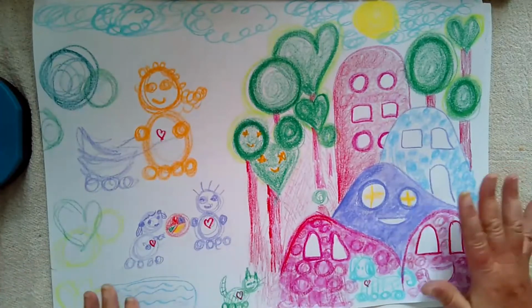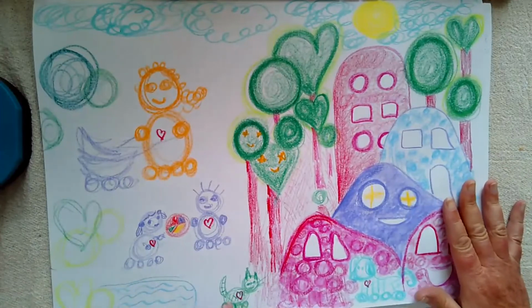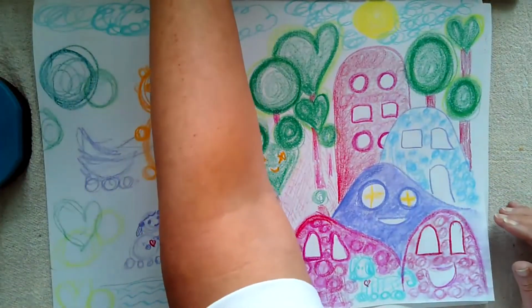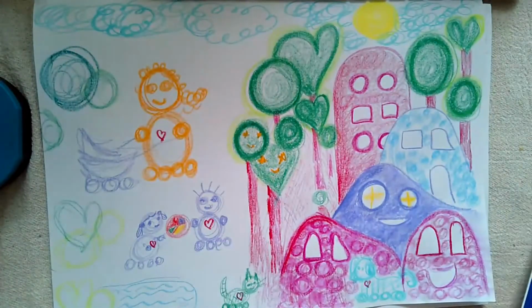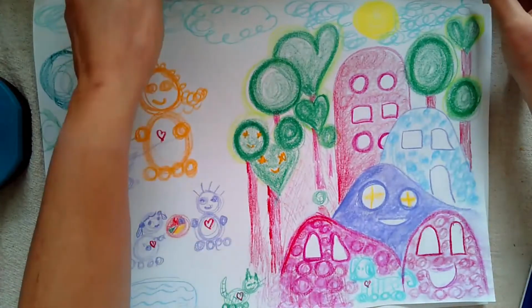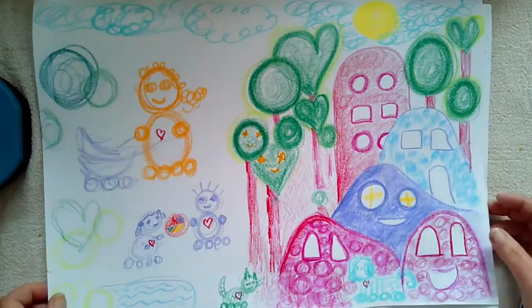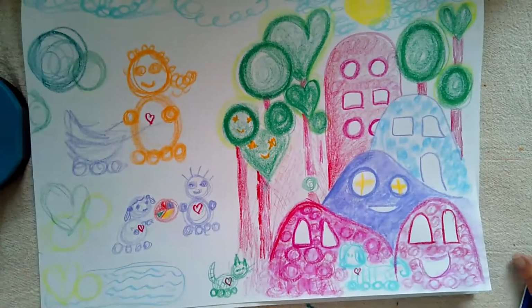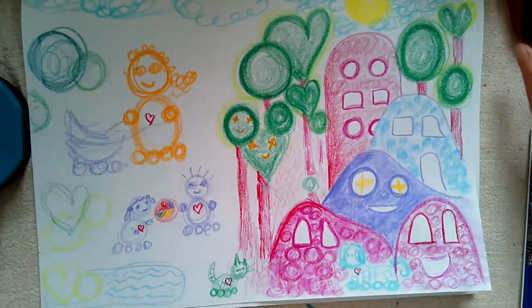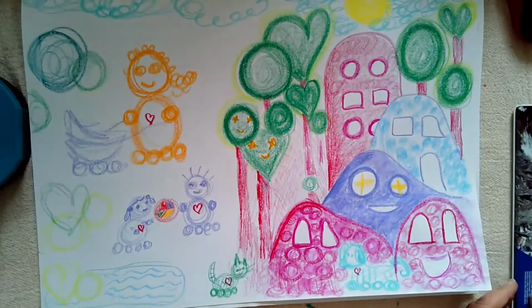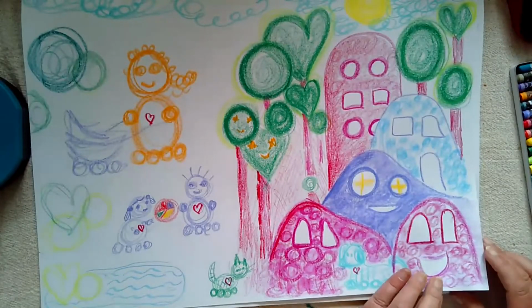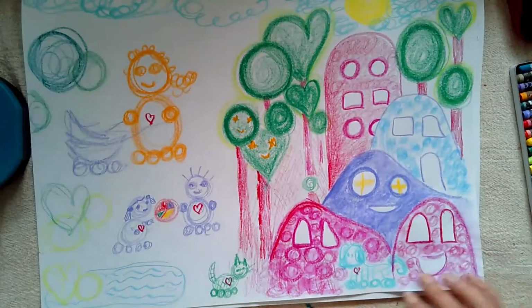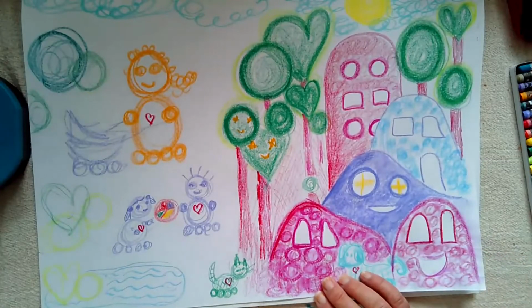So I will show you what I did so far. It's not finished. I just did a bit of it to show you my ideas, but I don't want you to copy my work. I would like you to use your own imagination and think about your own planet and who lives there and how it looks if somebody lives there.